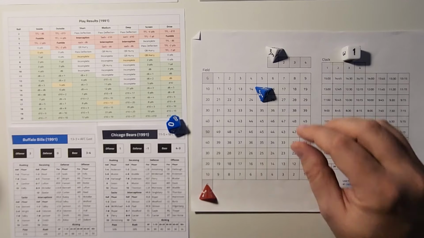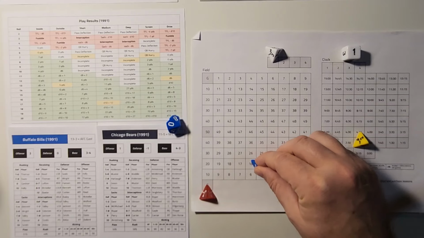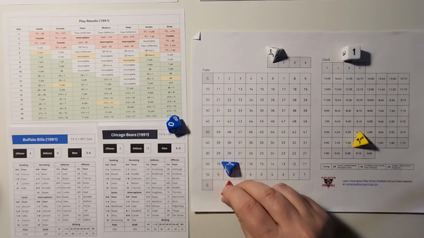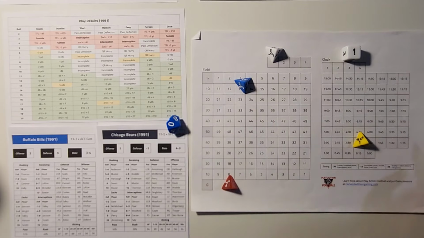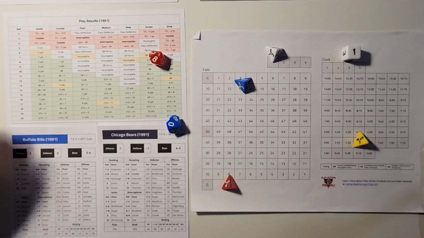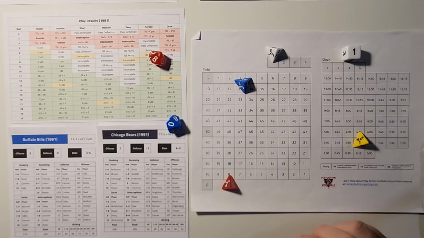A 10 is only 57 yards, so 60, 59, 58, 57. And the return is 60 plus a D6.